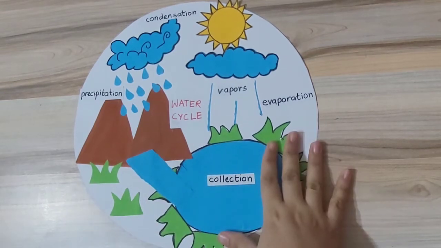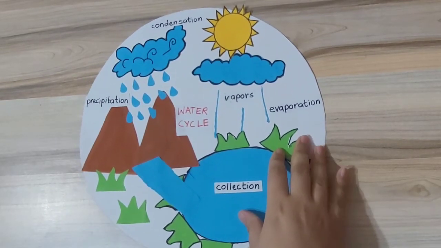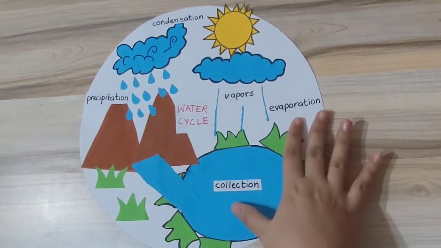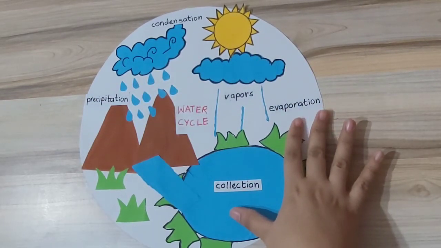So Mommies, आज का हमारा वीडियो जो है वो है साइंस पे. साइंस में हम आज का टॉपिक ले रहे हैं वाटर साइकिल. Now let us understand with the help of this model what is the water cycle.